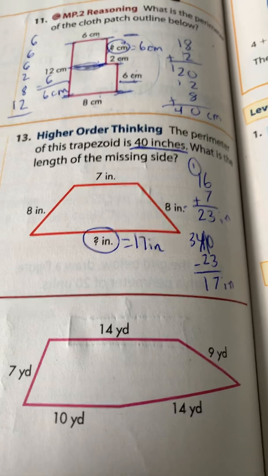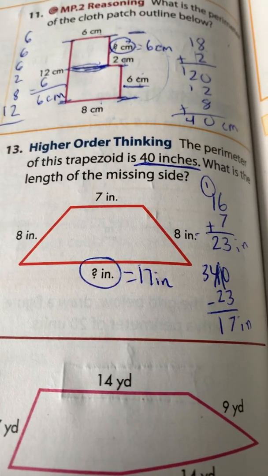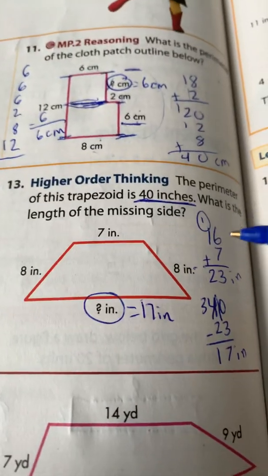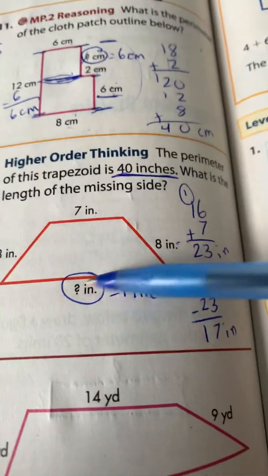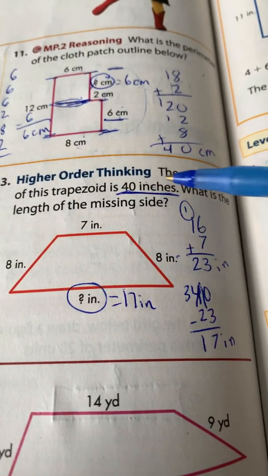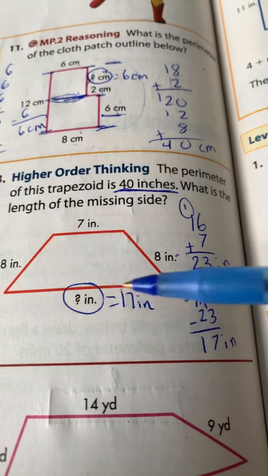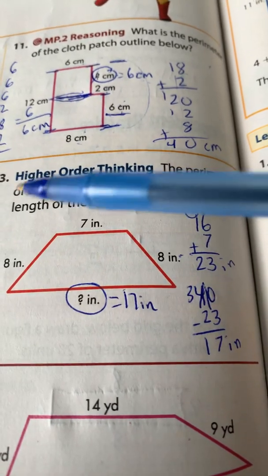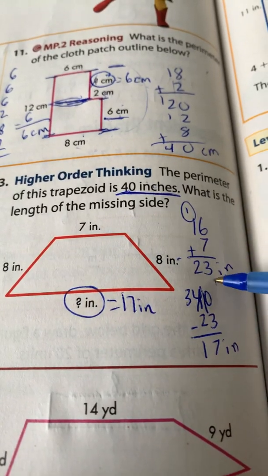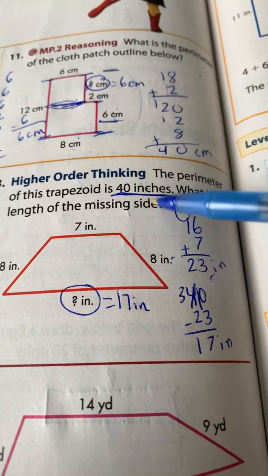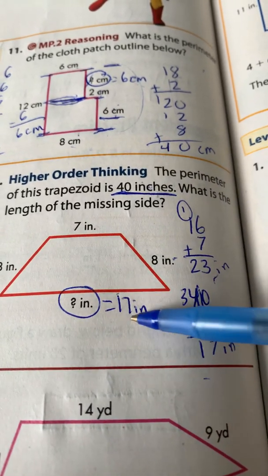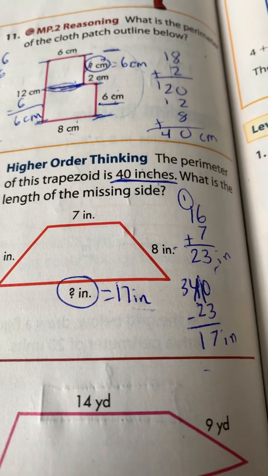Very good. Beezy, you get this down? Good, good. Again, let's review here, Landry. To find the perimeter, if we knew all the sides and they didn't tell us the perimeter, we would add all the sides. But they told us the perimeter and we're trying to find one of the sides. So we need to add up what we know, Aiden. So we know 8 plus 8 is 16, plus 7 is 23. We know the perimeter is 40 inches. So 40 minus 23 to find our missing side equals 17.